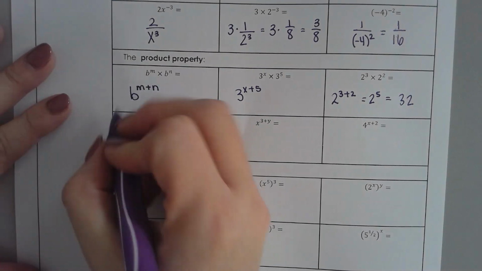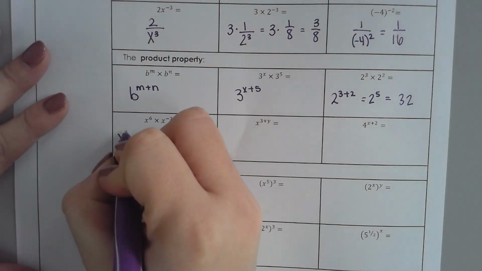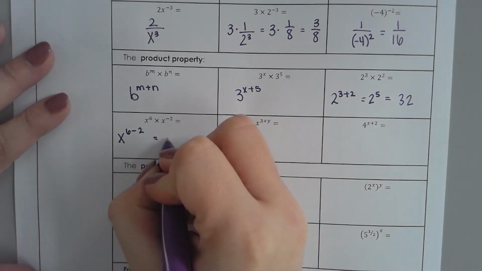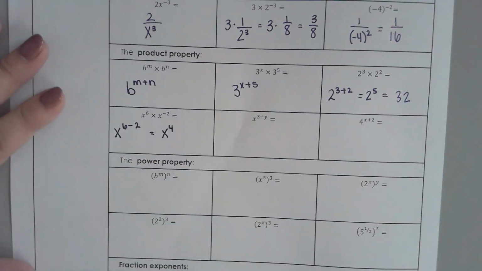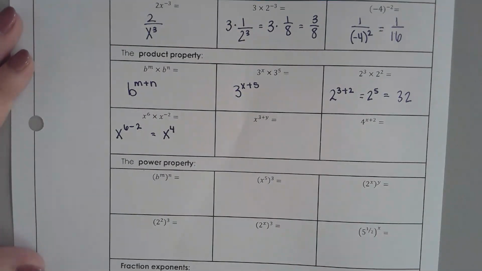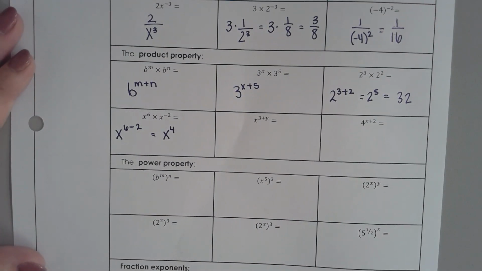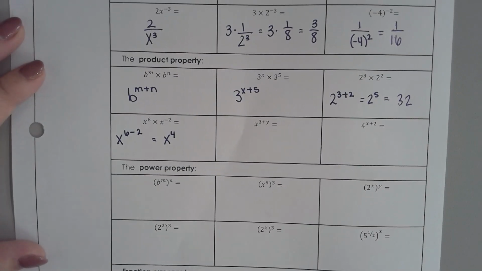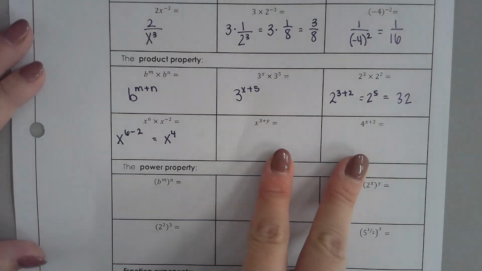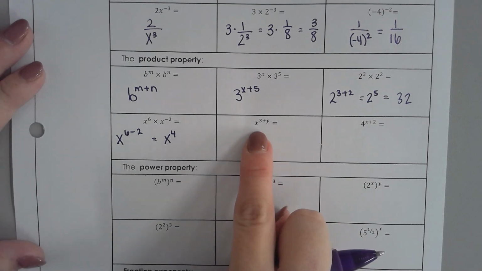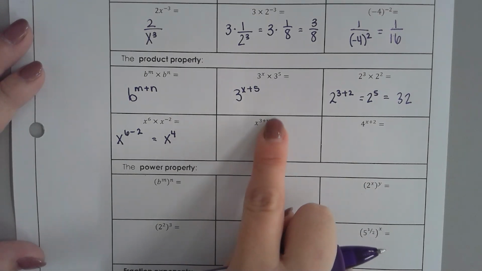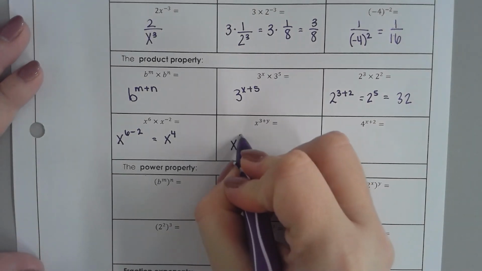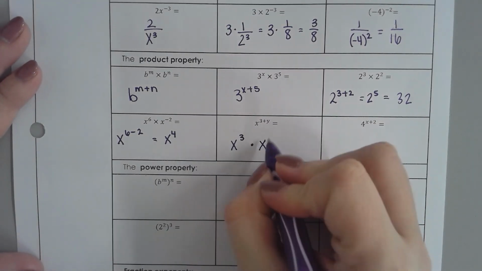Next one would be x to the 6 minus 2, which is x to the 4th. And then these last two are going backwards. So when you have exponents that are being added, this is the same thing as having x cubed times x to the y power.